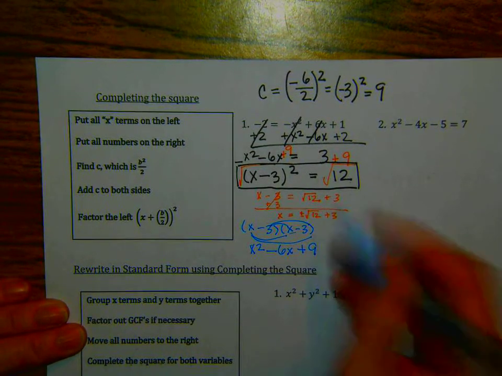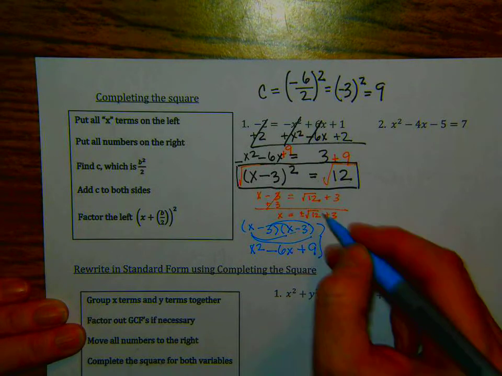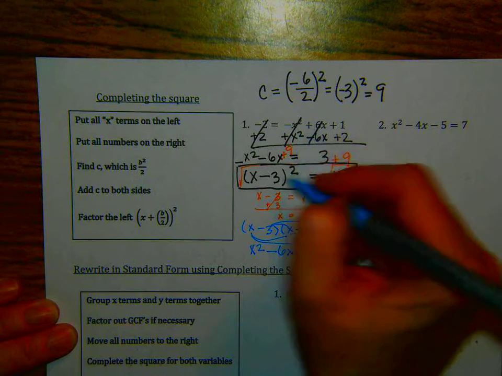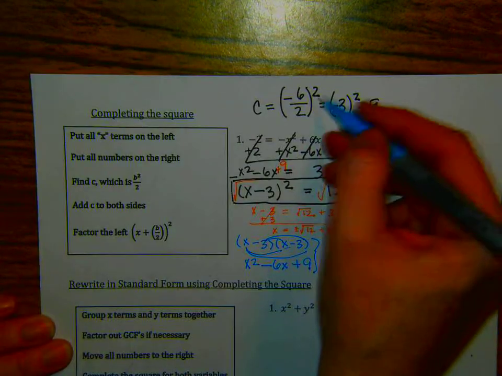So this works, remember, completing the square every time. I'm not going to do this portion again. I just want to show you that this works every time. If you take the b term, divide it by 2, and square it, it works every time.